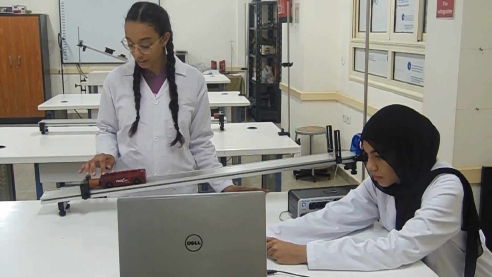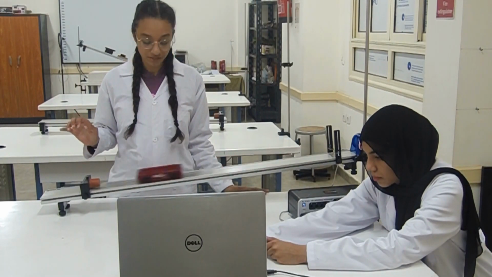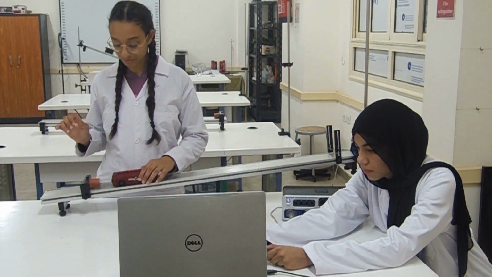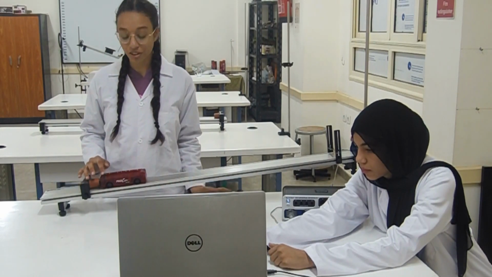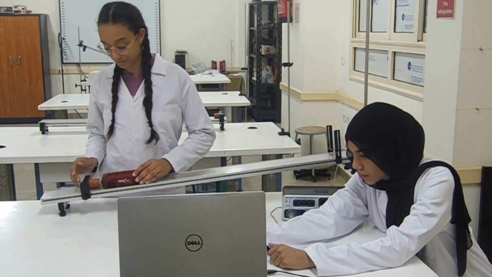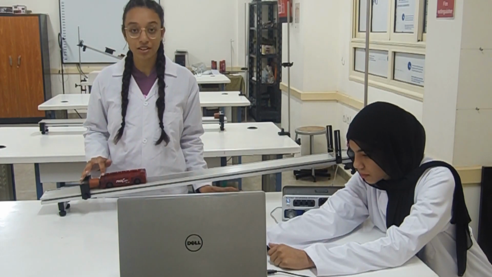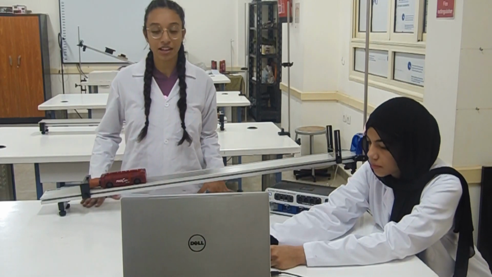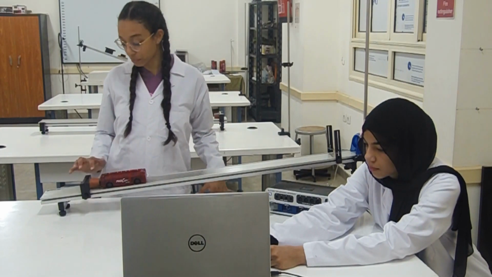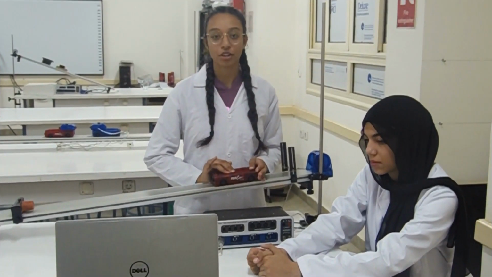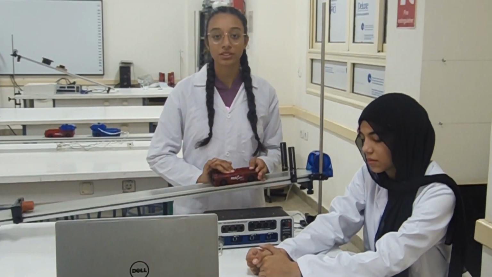The second trial, and now with the third trial. Fourth trial, and the fifth trial, and now with the 6th trial and the last one of the car going up ramp. Now we are going to make another 6 trials with the car going down ramp.